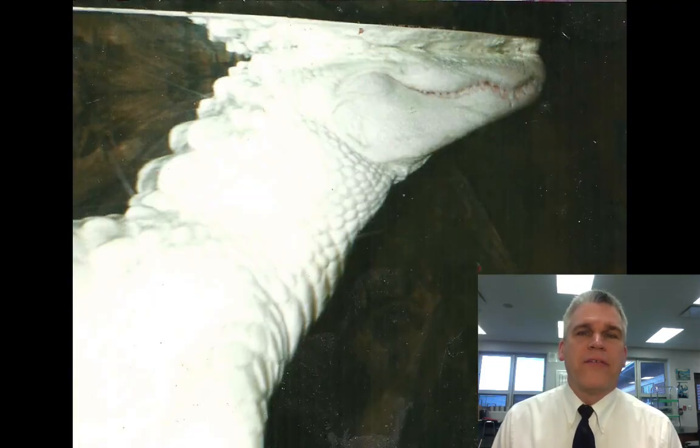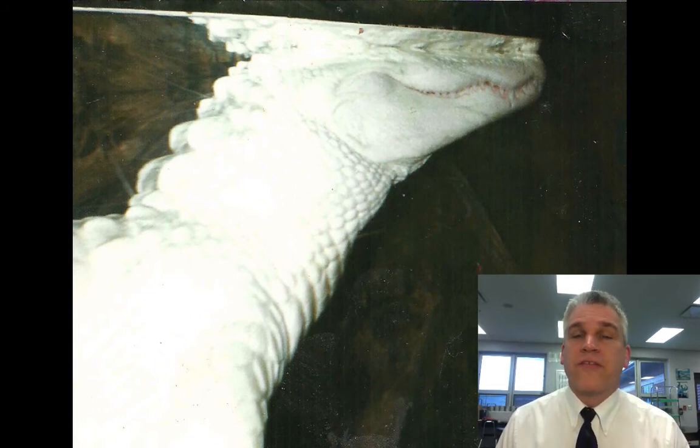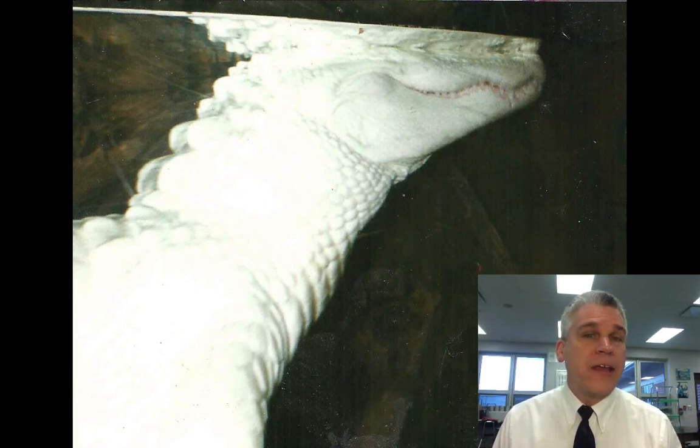Here's an example of an alligator. Now I took this picture at the Toledo Zoo several years ago. This is a very rare white alligator and you almost never find them. The reason is because they're albino. They don't produce any pigment. Well, alligators need to sun themselves. In this case, the alligator, if he were to go sun himself, he would burn and that would kill him.